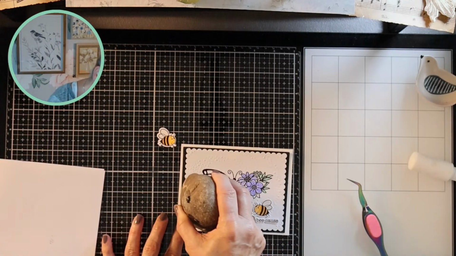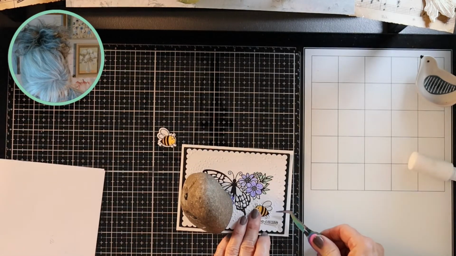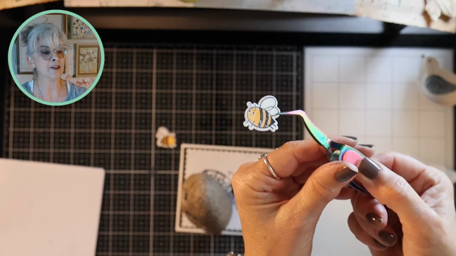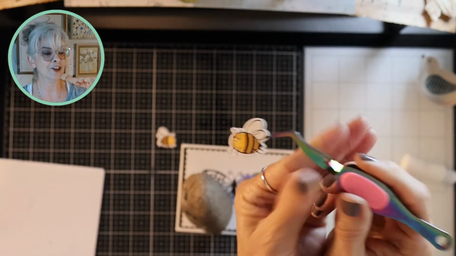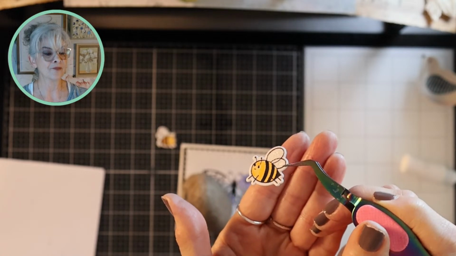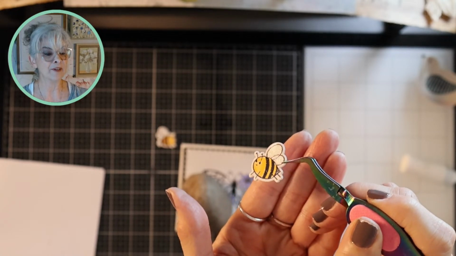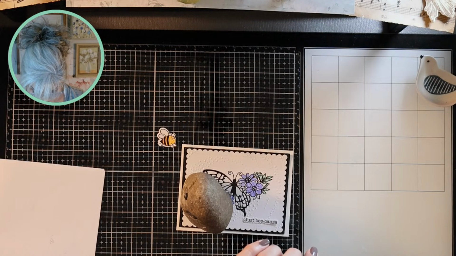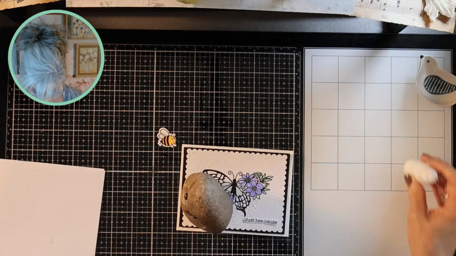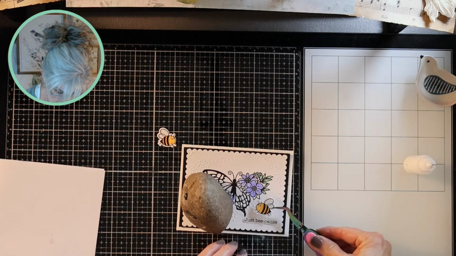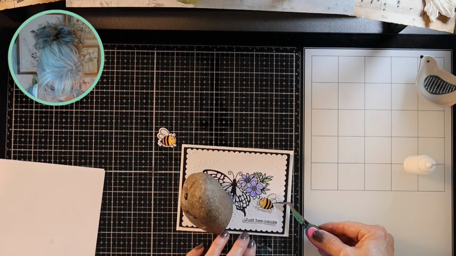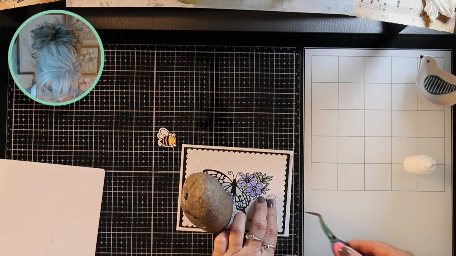We'll put this stone on there. We'll put the bee. I wonder if you can see the Wink of Stella on its wings. It's kind of hard because, yeah, maybe right there you can, but the black stripes are shiny too, so it's kind of hard with this lighting to see. We'll put him up by the flower here, maybe like that.